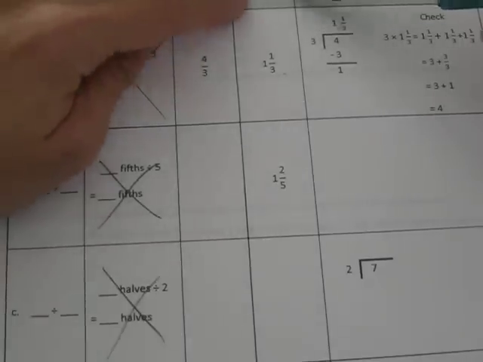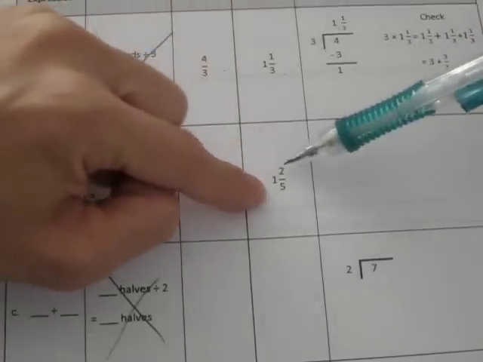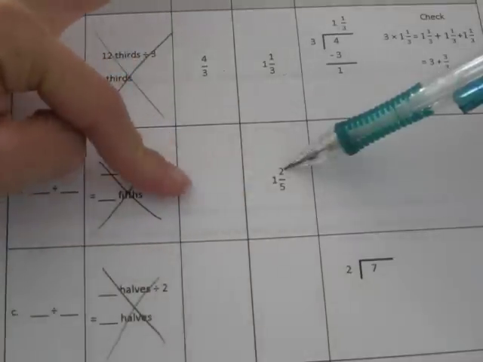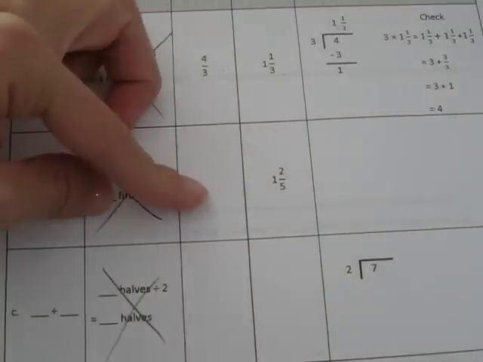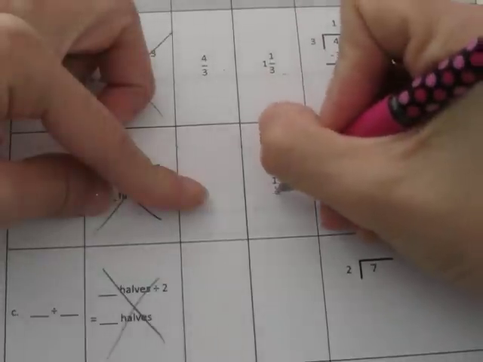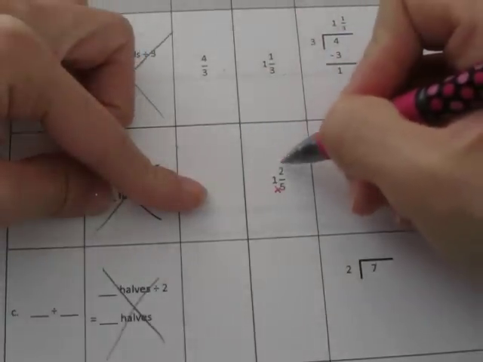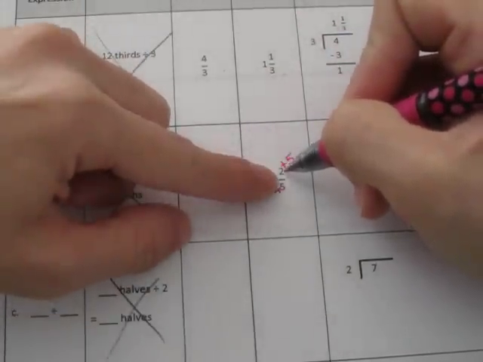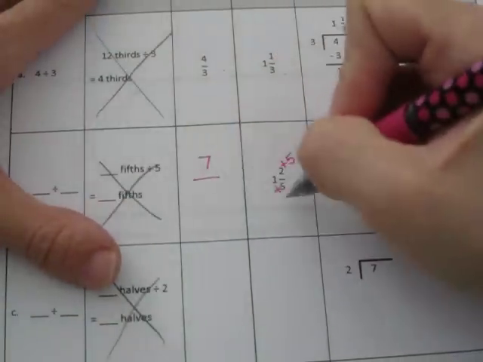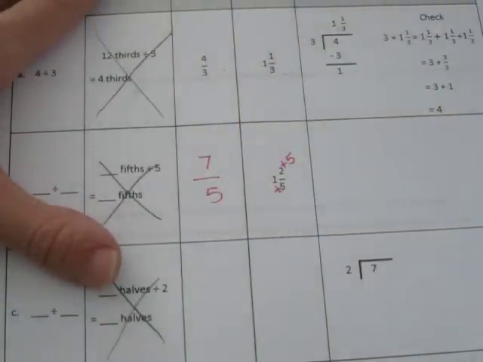Well, with B, the only thing that I know is my improper fraction. So I have to use that information to help me figure out the other information. So I know my mixed number. I know I can take this information and change it to an improper fraction by multiplying my whole number, 1 times 5, which gives me 5, and then adding that to my numerator, which gives me 7. That's my new numerator, and my denominator stays the same.